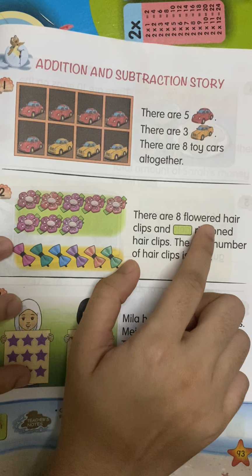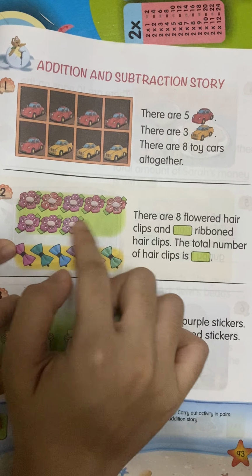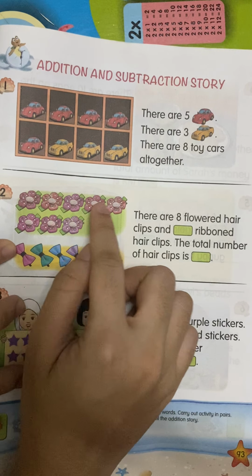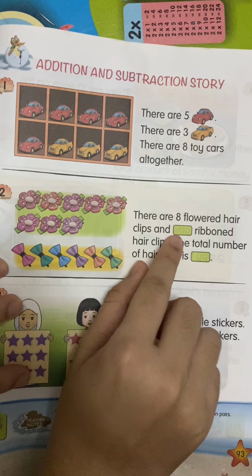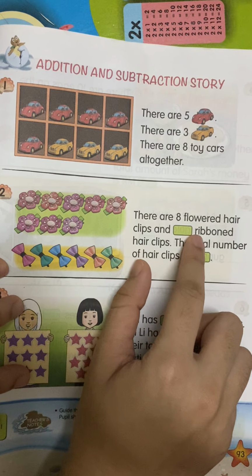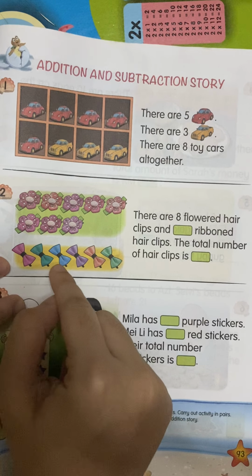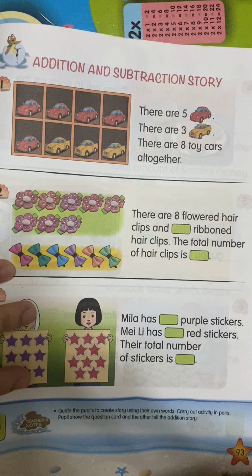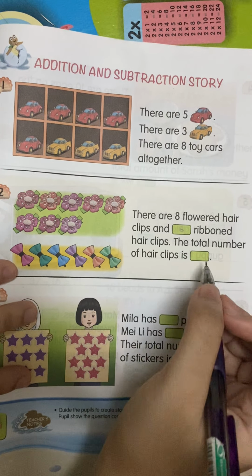There are 8 flowered hair clips. 1, 2, 3, 4, 5, 6, 7, 8. So there are 8 flowered hair clips and blank ribbon hair clips. How many ribbon hair clips? This one lah. 1, 2, 3, 4, 5, 6. So we have 6 ribbon hair clips. Ada 6 ribbon hair clips.